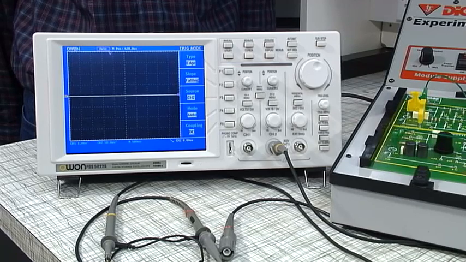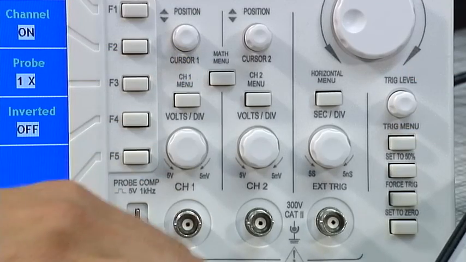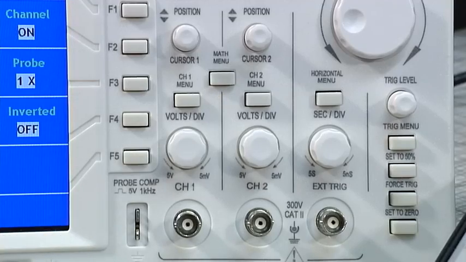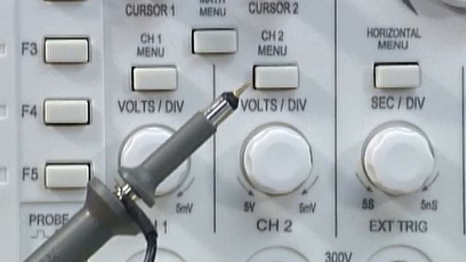The oscilloscope is connected to the circuit being tested using a probe lead. This is a lead with a BNC plug at one end and the probe at the other. The probe lead is connected to the BNC socket on the oscilloscope for the channel being used. The probe end can be fine-pointed so that a connection can be made at any point in the circuit.